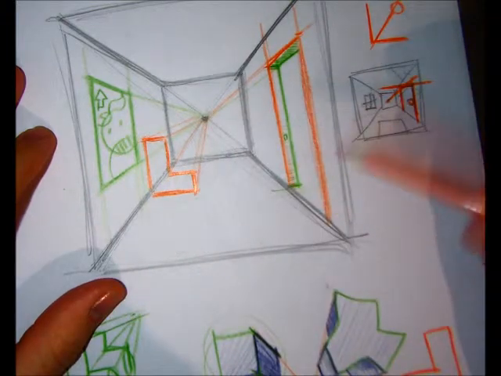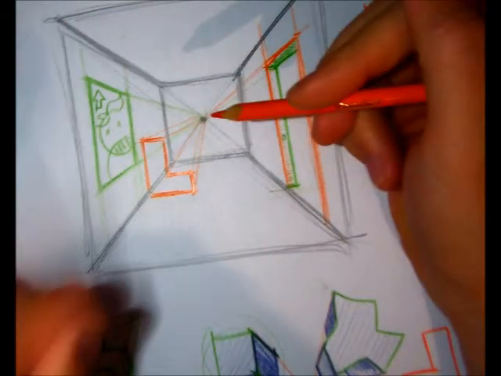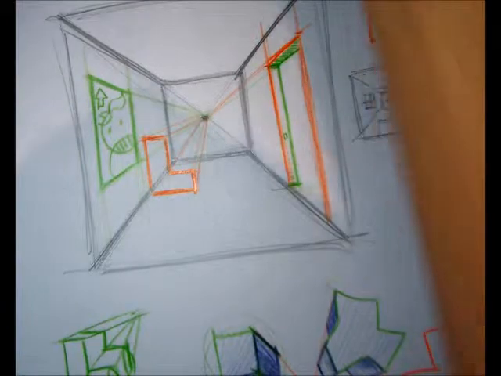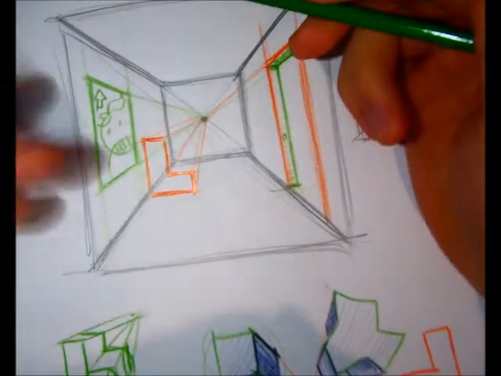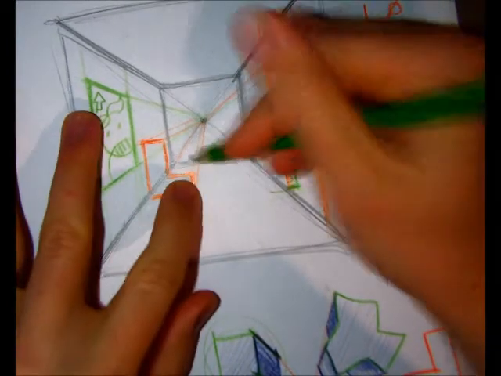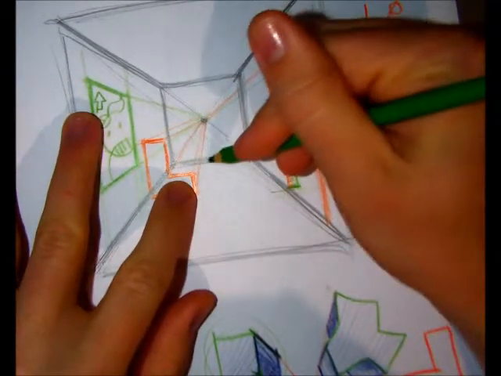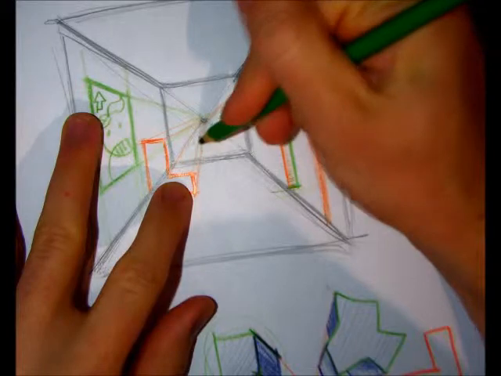Okay, all right. So I've got this flat side of my couch, and again, if you haven't already thought about this, we're going to do the exact same thing as before. We're going to bring it back in space, and then we're going to cut it off.